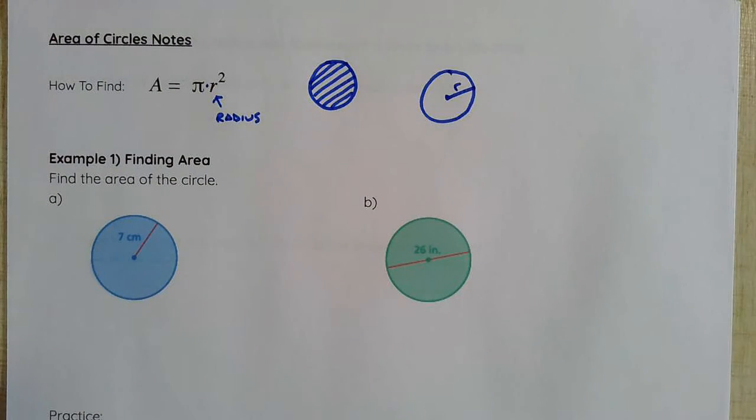We don't have a formula that involves diameter. We could create one if we want to, but we're going to look at area equals pi times radius squared. If we have the diameter, we just need to cut it in half and use that value in place of R. Example 1. Find the area of the circle.